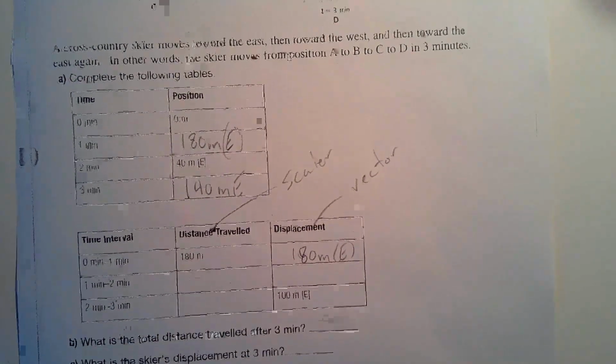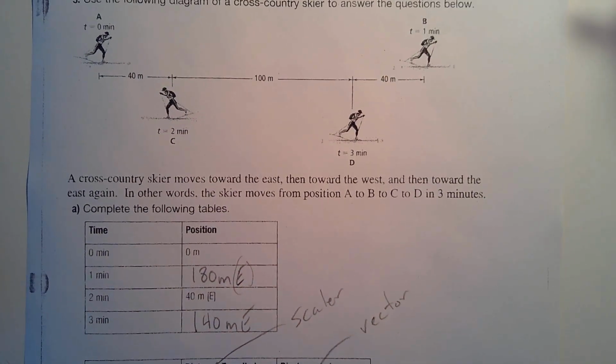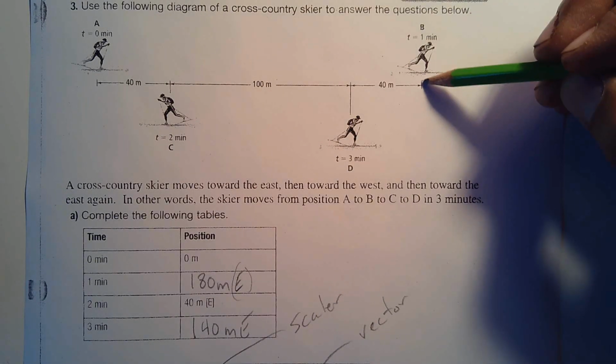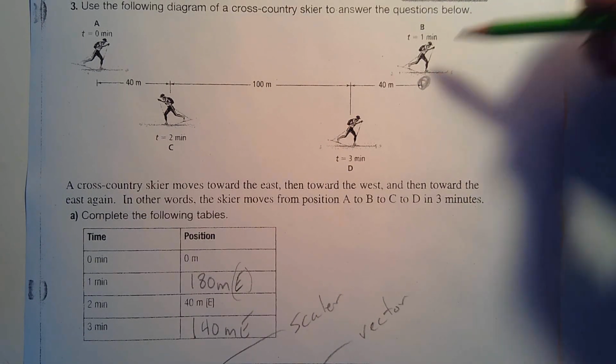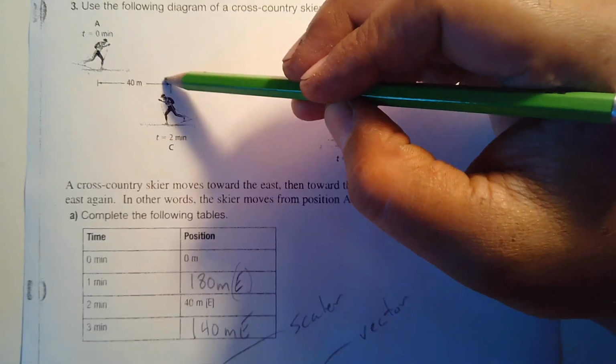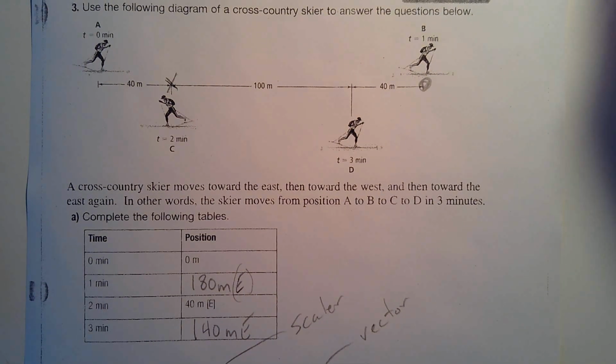Okay, 1 to 2 minutes. So 1 to 2 minutes is beginning over here, at 1 minute, and ending off over here. What's the distance you're traveling from 1 to 2 minutes?